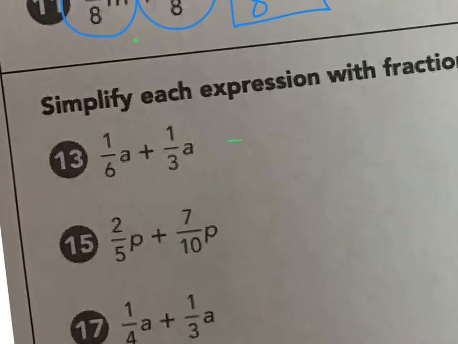Okay, so my common denominator here is going to be 6, because 3 I know goes into 6. And I could leave that 6 the same right there. I just have to turn this 3 into a 6. 3 times 2 is 6, 1 times 2 is 2, so there I go. Now I have common denominators, and that would be 2 plus 1 is 3.